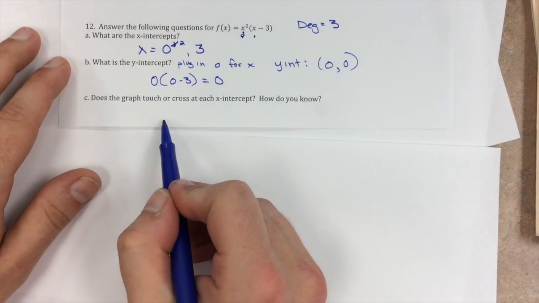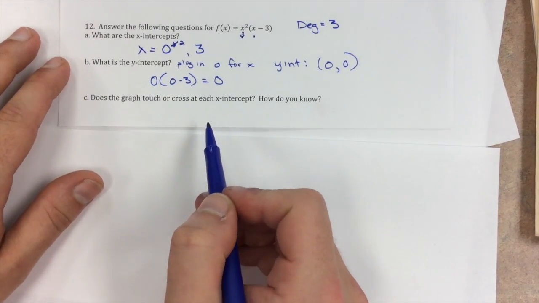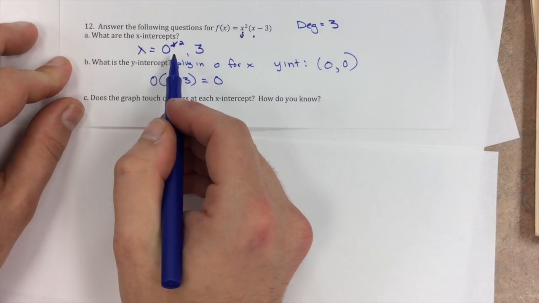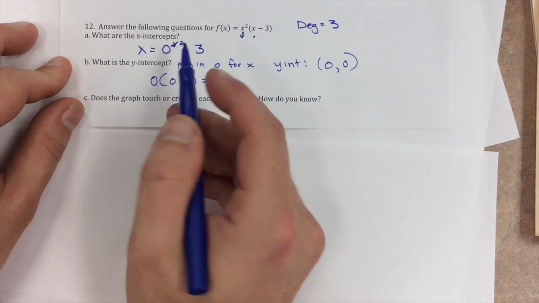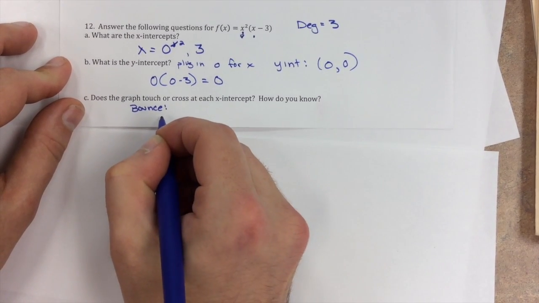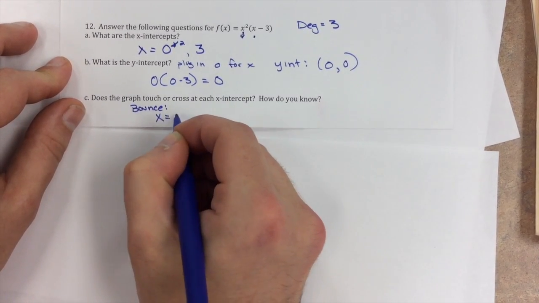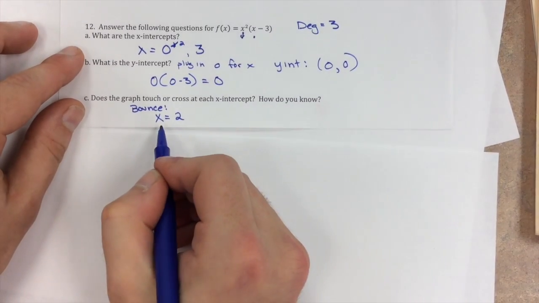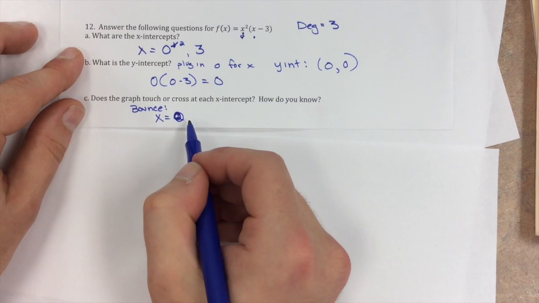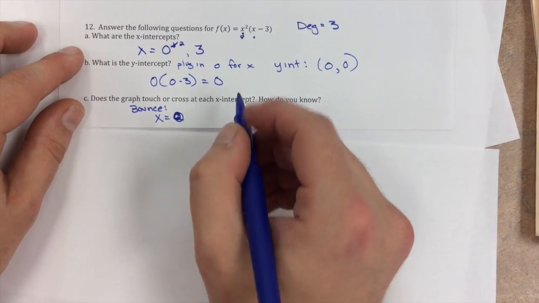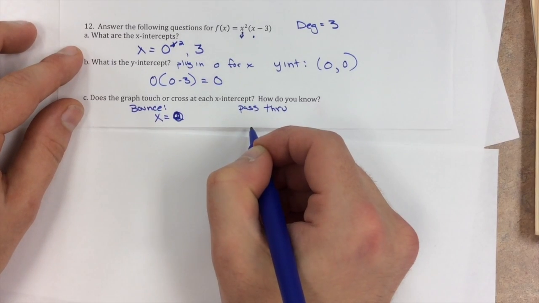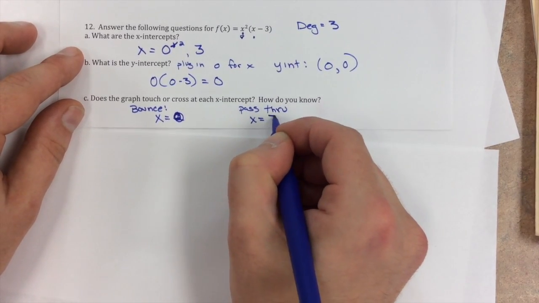Next up, does the graph touch or cross at each x-intercept? Well, if we look at our zeros, we have 0 happen twice. So we're going to have a bounce at x equals 0. And we're going to pass through at x equals 3.